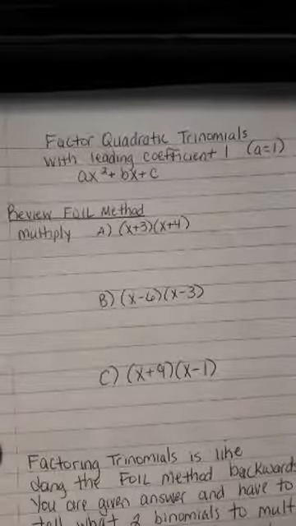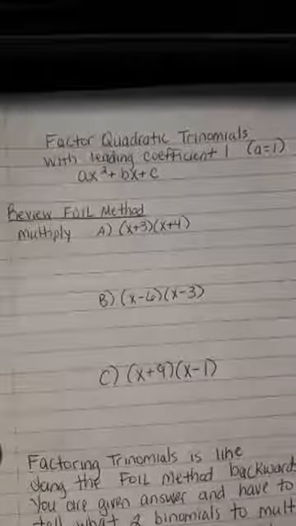I'm going to wait just another minute and then I will get started.